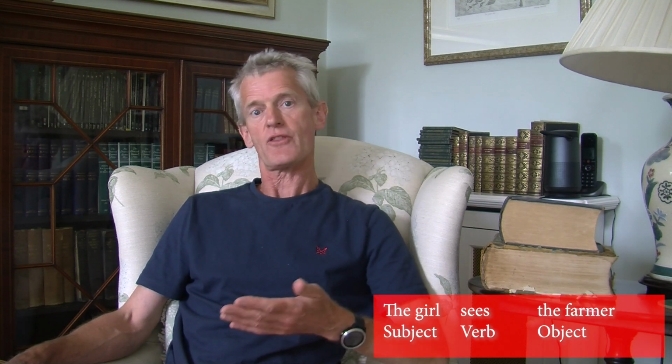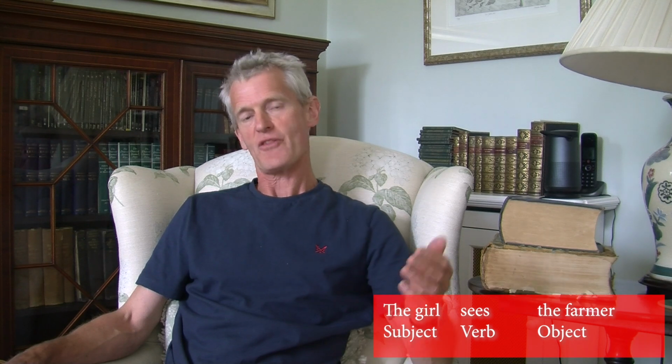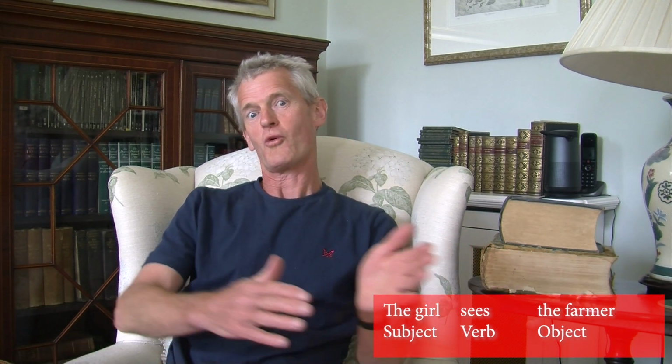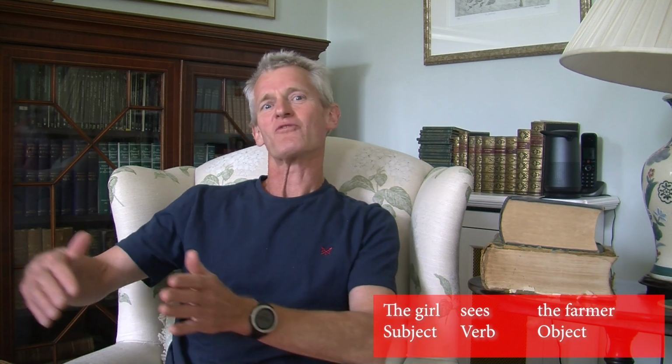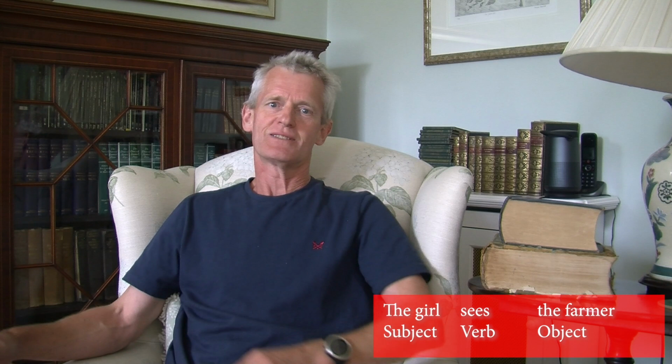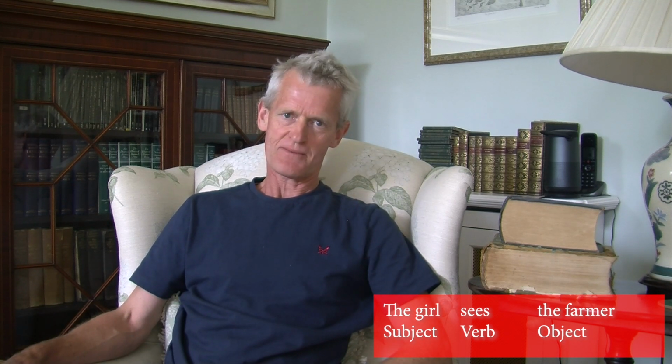So, in English, we know that the subject tends to come before the verb, and the verb tends to come before the object. So we get sentences such as, the girl sees the farmer, and we know that the girl is the subject because she comes before the word sees, which is the verb, which comes before the word farmer, which is the object.